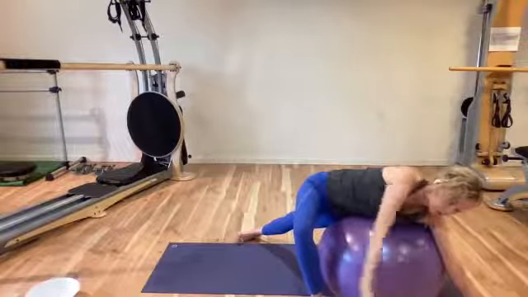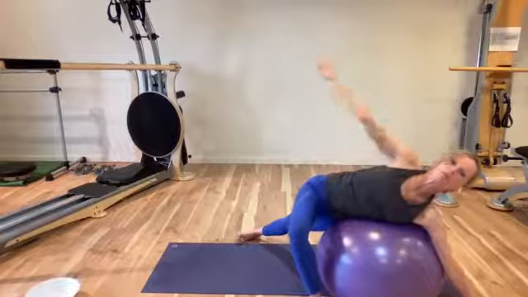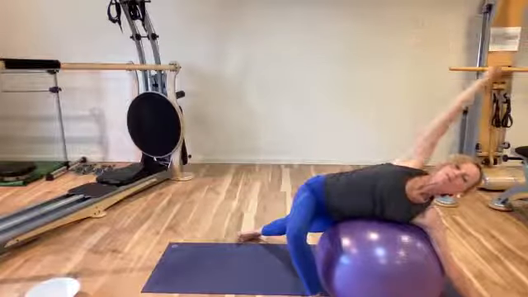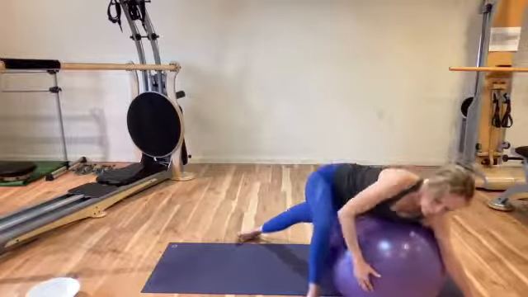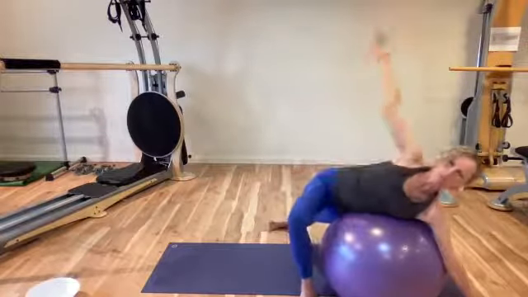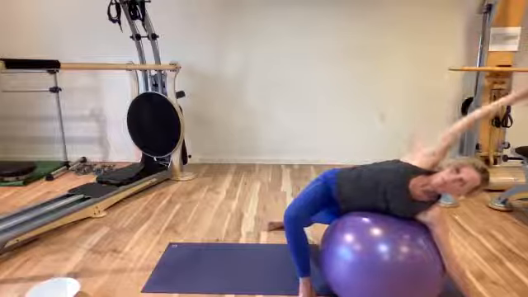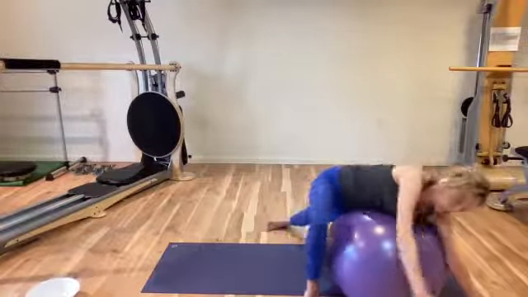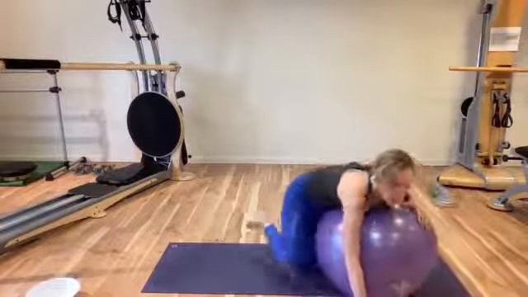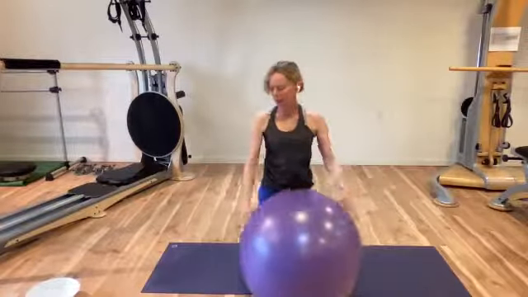And circle your arm. Nice. And let's continue on the other side.